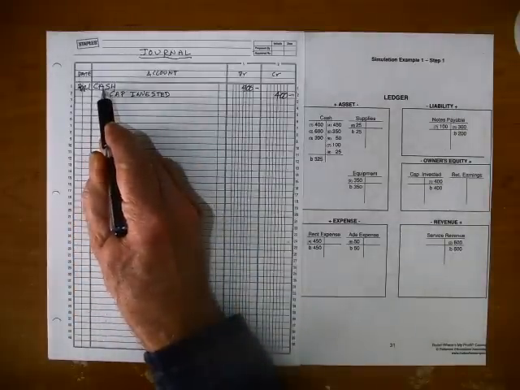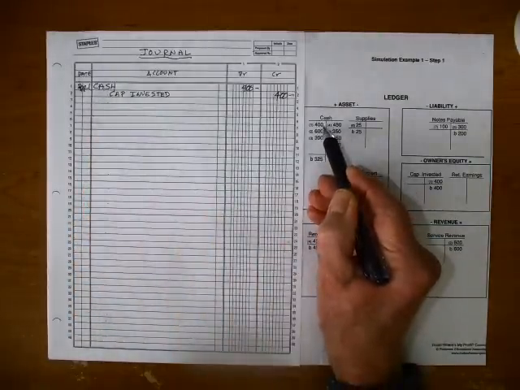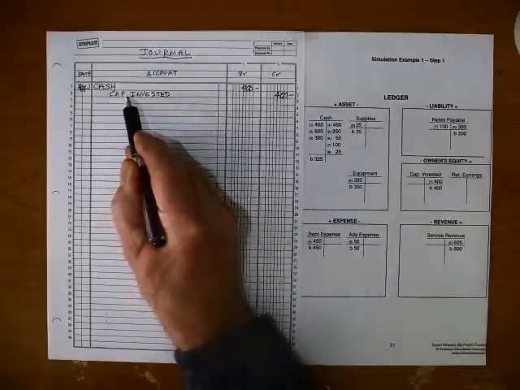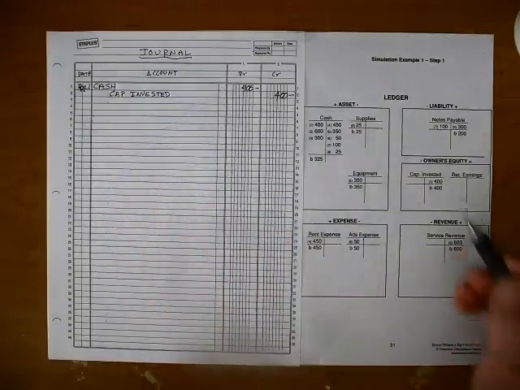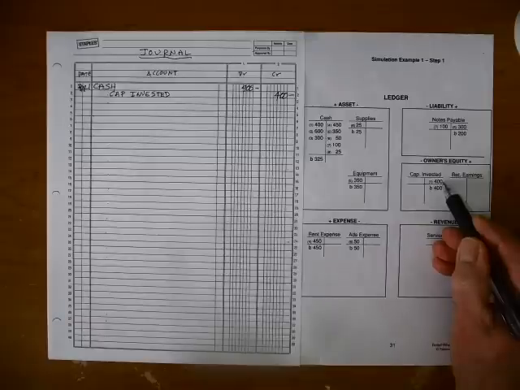Now, suppose you were given a journal form with a series of transactions and a blank ledger. Could you post the numbers? It's very simple to do. Here, this is the debit column. We would debit cash for $400. We would credit capital invested for $400. So you can see the relationship between the journal and the ledger.